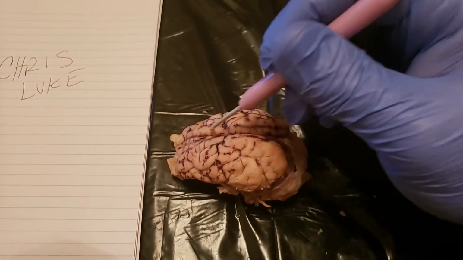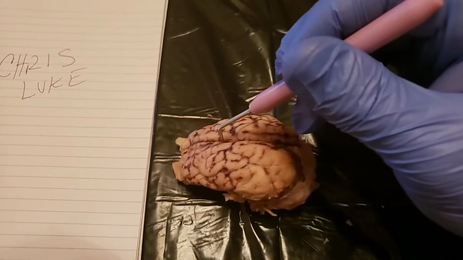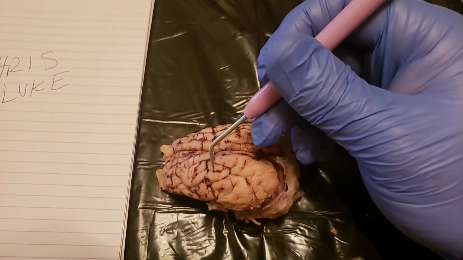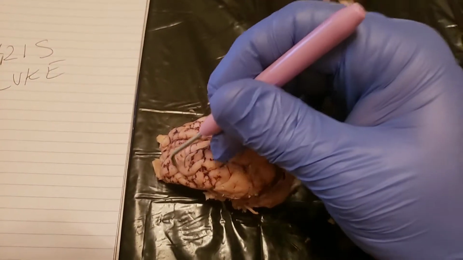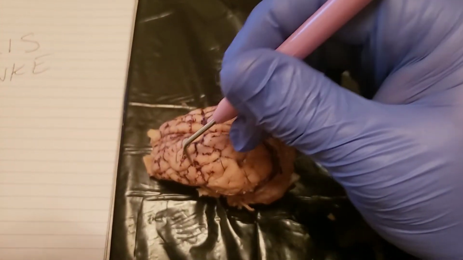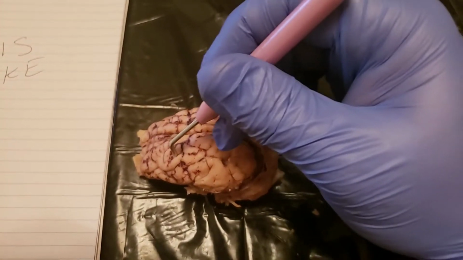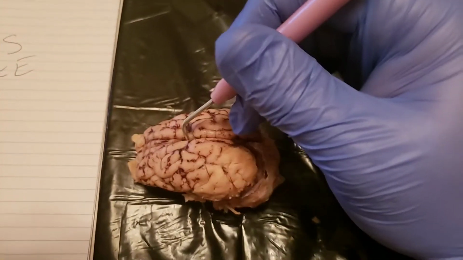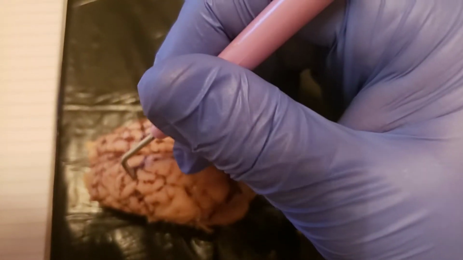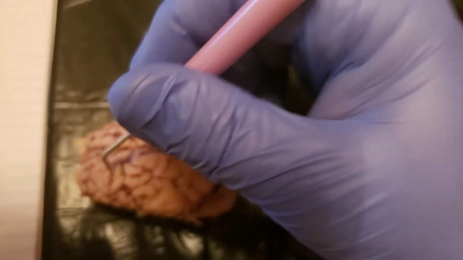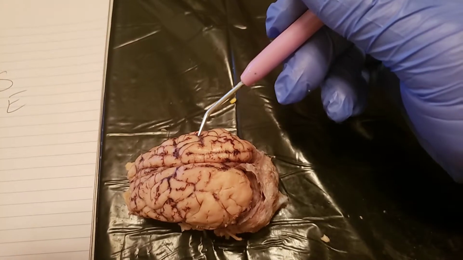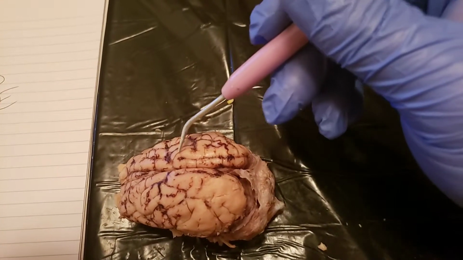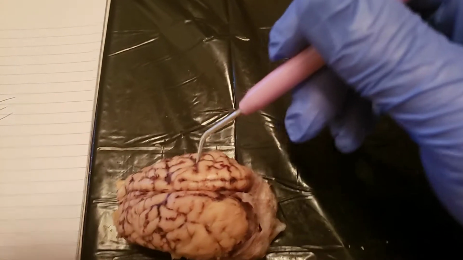The median longitudinal fissure, which kind of cuts our brain in half. The fissure is right here. The gyri are the ridges here, the folds on the outside, and in between are the grooves. The grooves of the brain folds are called the sulci. The gyri are the parts out here, the ridges, and the grooves are the sulci.